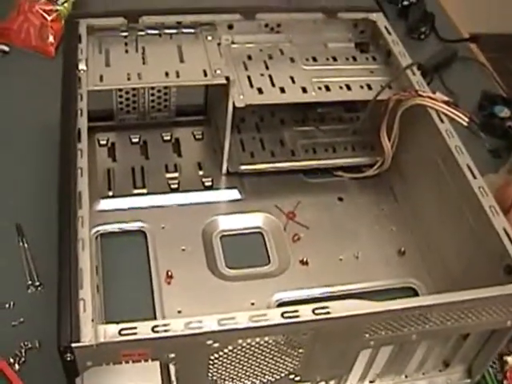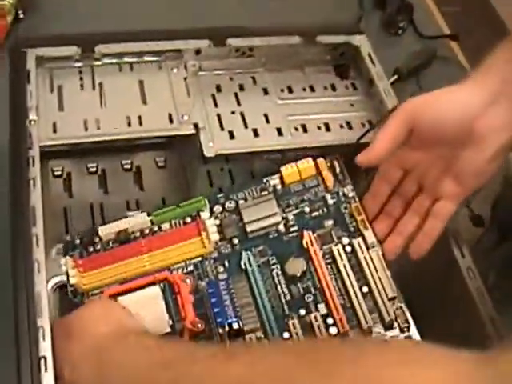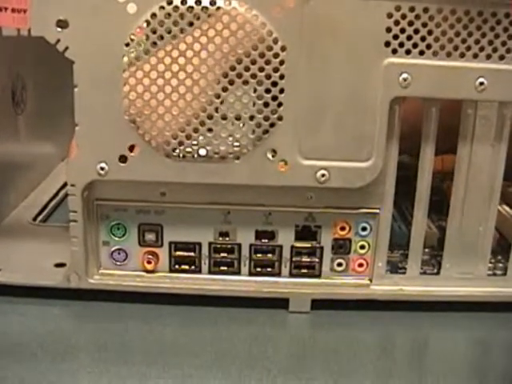The first step is to install your motherboard. To do this, gently place it into your case and make sure that the ports fit into the port slots. These will be used much later.